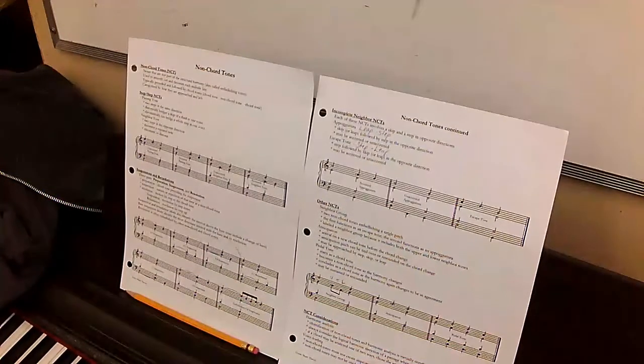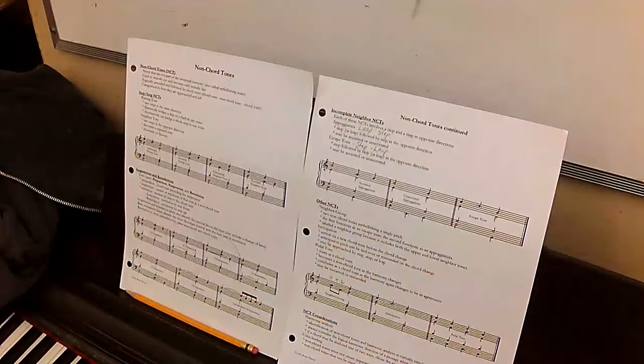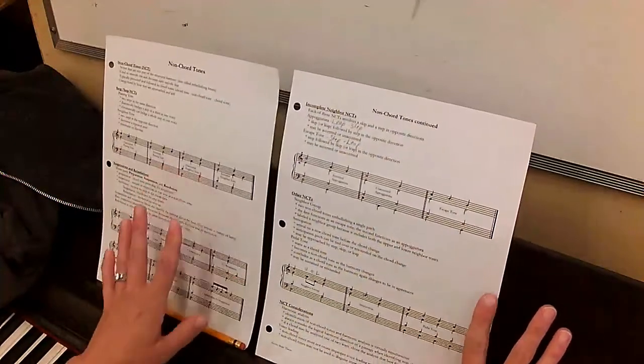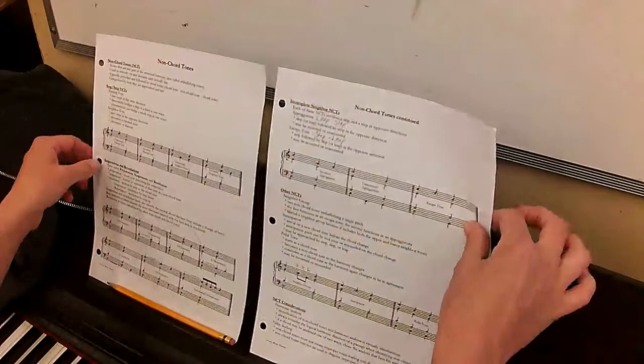So here's what that 9/8 suspension sounds like. I'll try that one more time. Here's the 9/8 suspension. And then a retardation also, of course, would mean it resolves up instead of down. Okay. On the next page, non-chord tones continued.